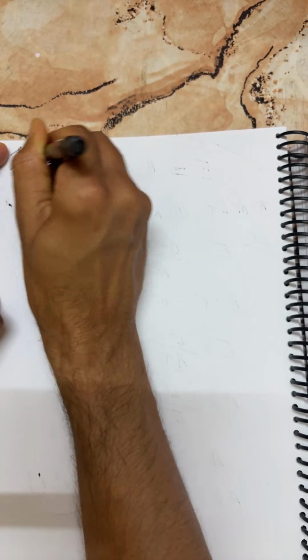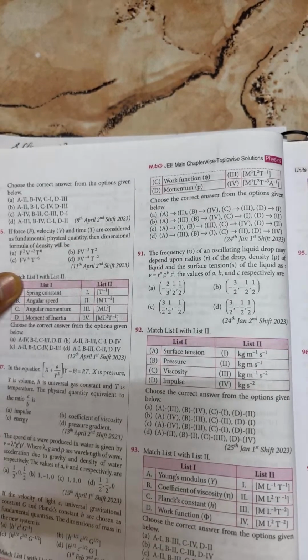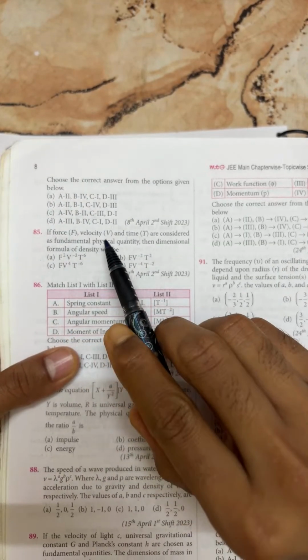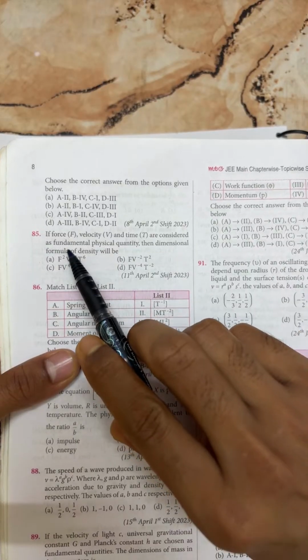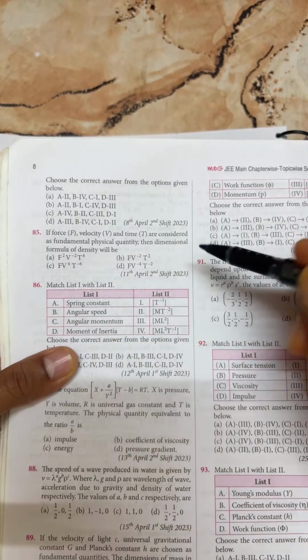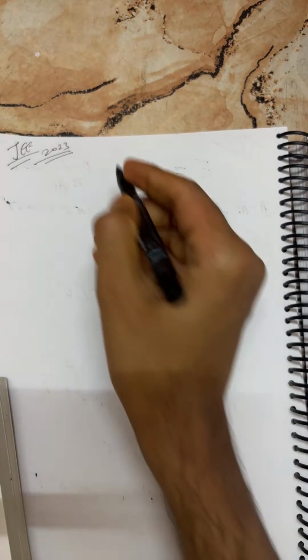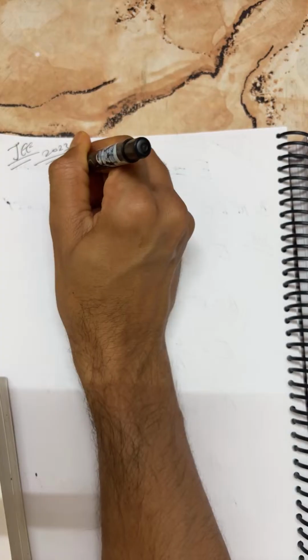JEE 2023. What's the question? Read once. Force, velocity, and time are considered as fundamental physical quantities. Then find the dimensional formula of density. Okay, density is a function of all these things. Easy peasy. You can do it. What is the question? I can say the first part.